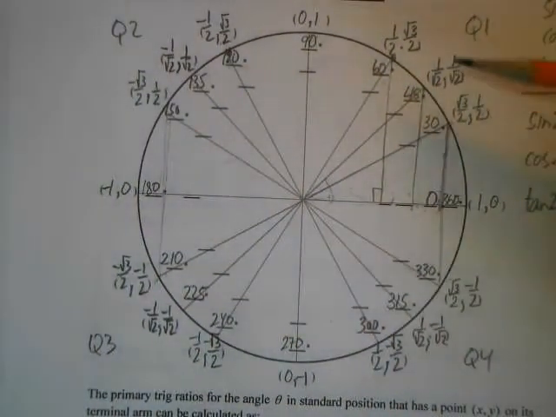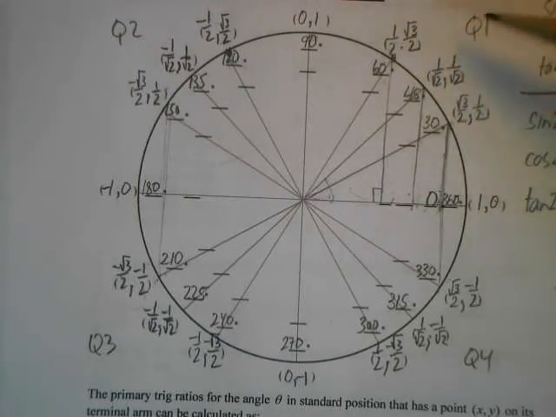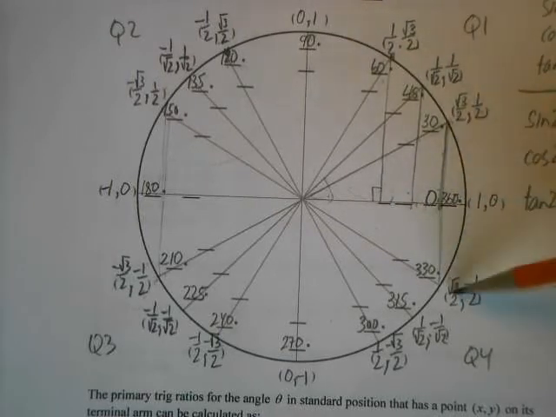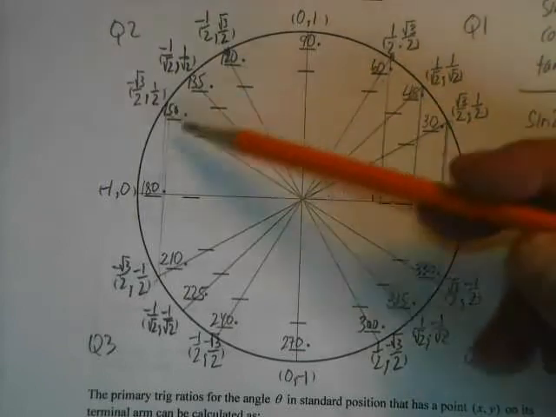Cosine will be the first coordinate, the x. So if I'm looking for root 3 over 2 in the x coordinate, I've got one here at 30 degrees, and I have another one here at 330. So you can see there's two angles, 30 and 330 degrees, that have a cosine ratio of root 3 over 2, and that's going to apply for any of these values.